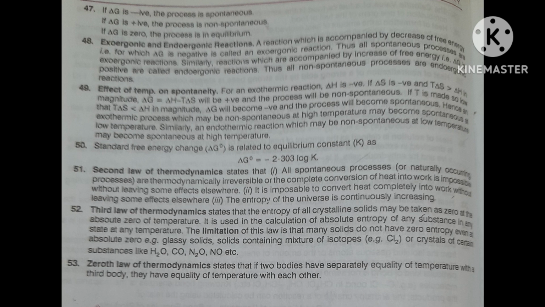In terms of entropy, the entropy of the universe is increasing to a maximum. Entropy of the universe is continuously increasing, or it is increasing to maximum. Total energy is constant, but entropy is increasing continuously. This is what I discussed about the second law.